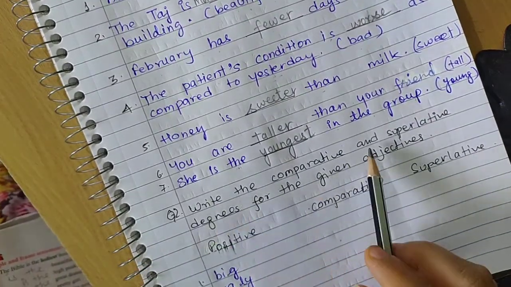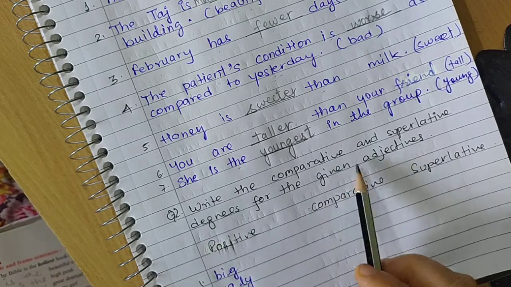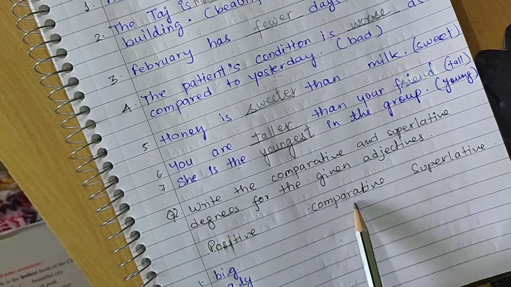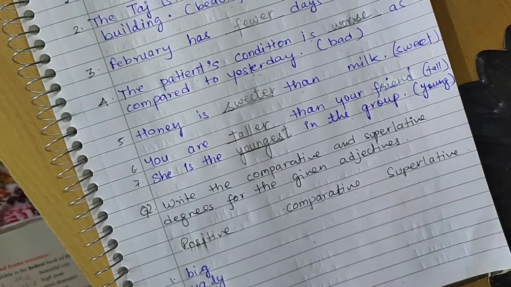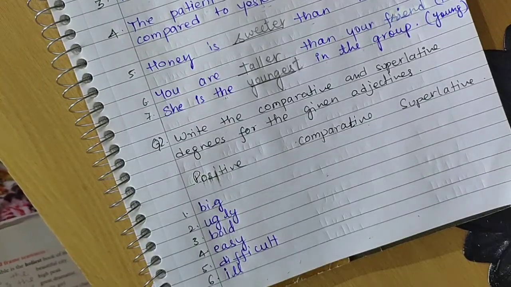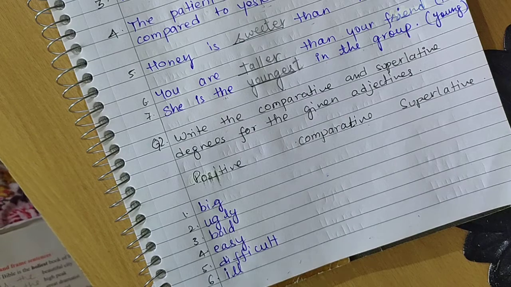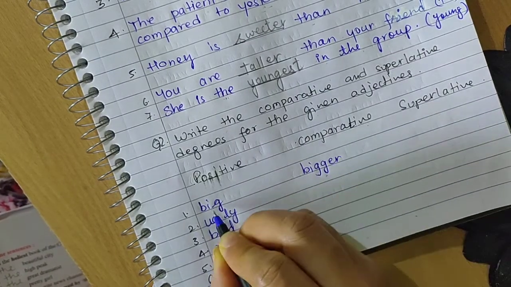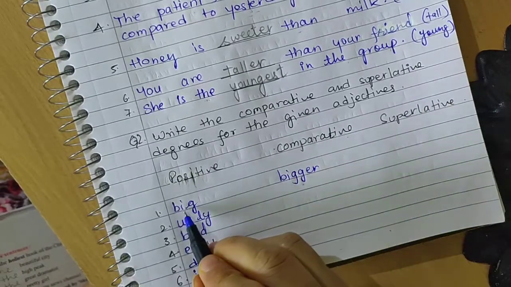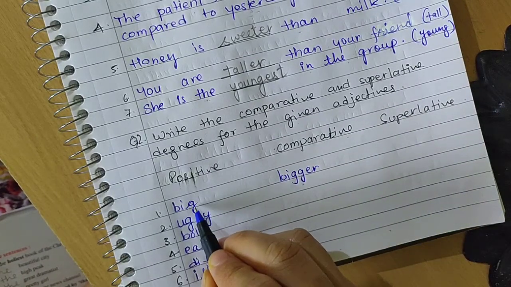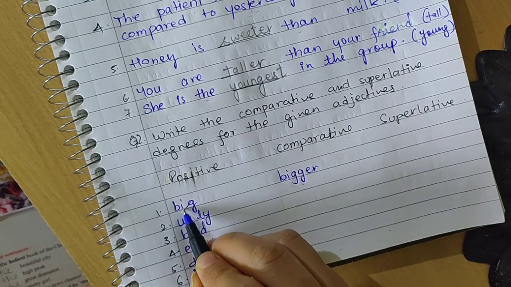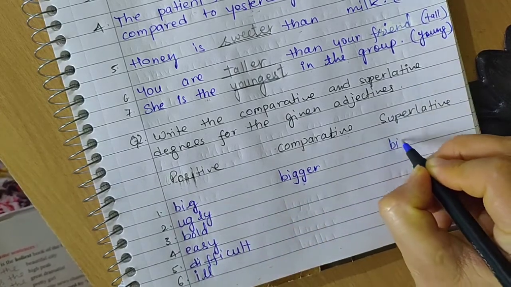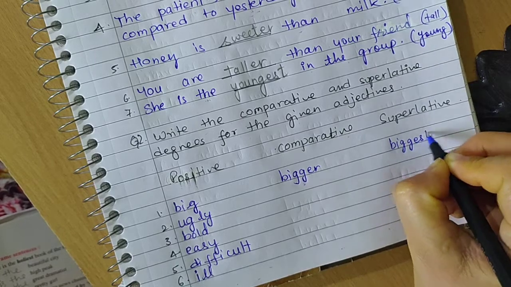Write the comparative and superlative degrees for the given adjectives. I have given you the positives, and you have to make the comparative and superlative according to the rules I have told you. So big, you will write bigger. You will double the last letter because there is a vowel before this consonant. Bigger and then biggest.